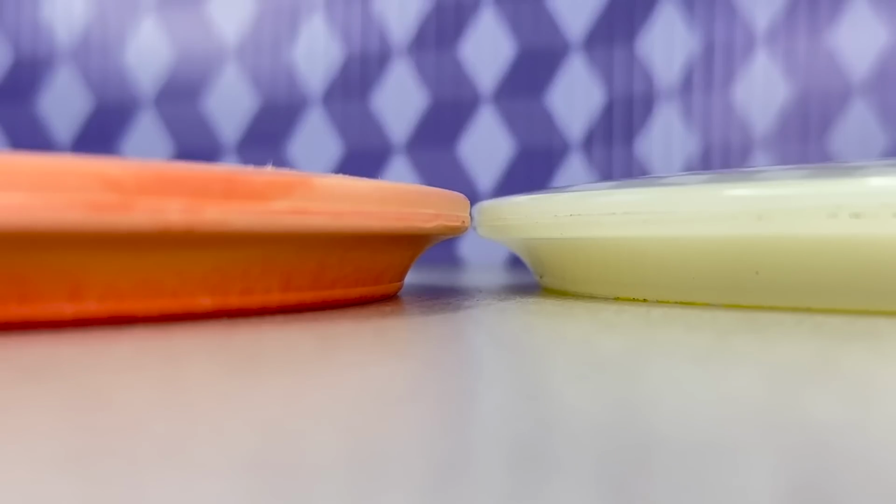I'd say it's safe to say that this defies that myth that premium plastic is always more overstable, and that goes for Glow as well. The Delta plastic is really stiff, while the Lone Star Glow is really kind of gummy. Surprisingly, they flew almost exactly the same. And if we line them up for a side-by-side comparison, we find that they have exactly the same parting line height. That's 2 for 2 on parting line height so far.